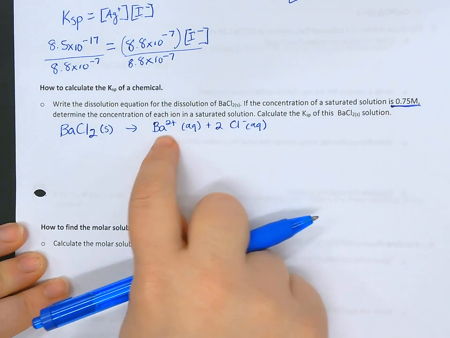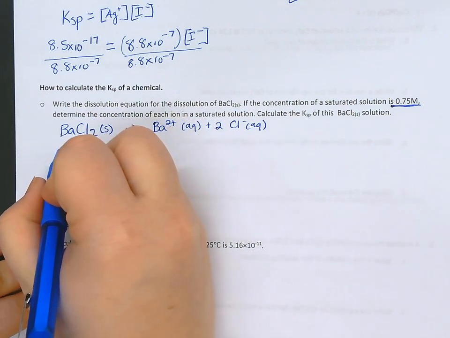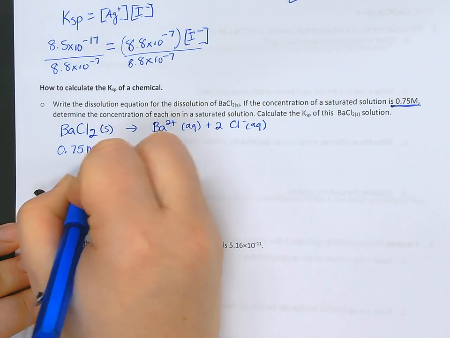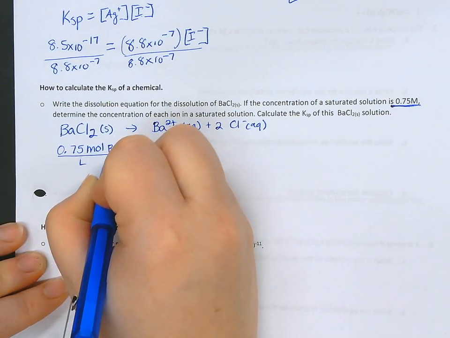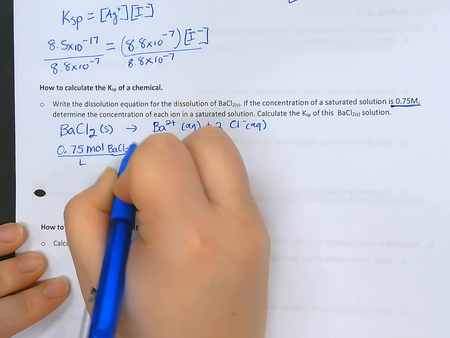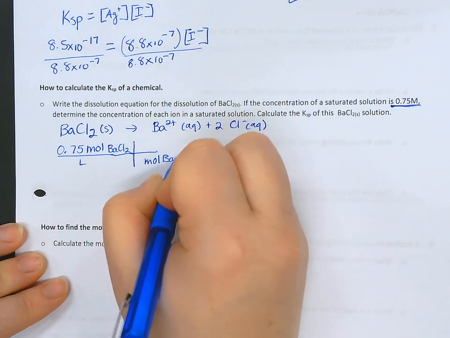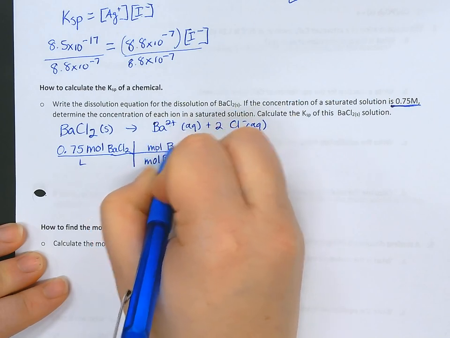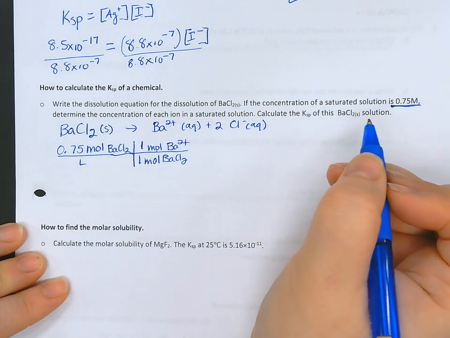If we want to find the molarity of each of these, we need to do just a mole ratio. Remember molarity is moles per liter. So if we're going from the whole chemical to just Ba, moles of BaCl2 to moles of Ba2 plus, when one of these breaks down, we get one of the Ba2 plus.